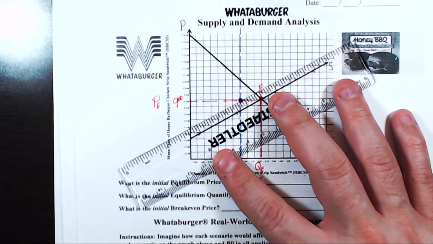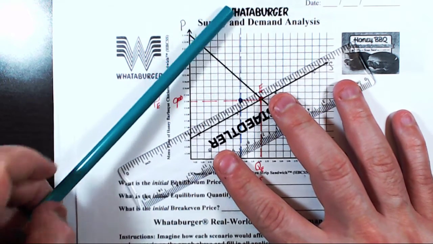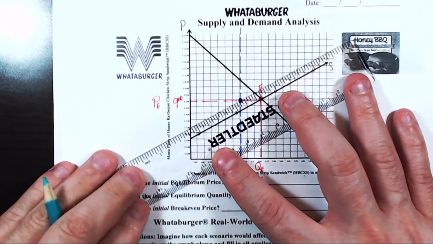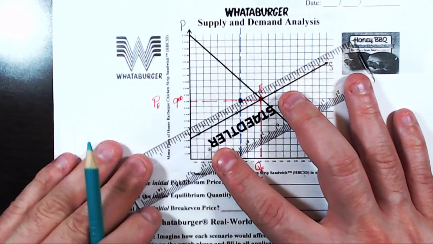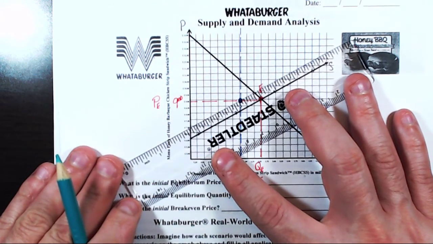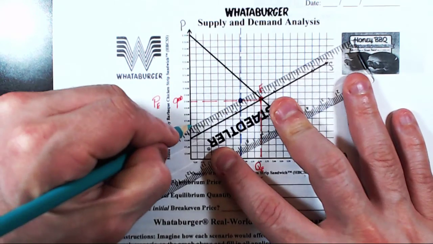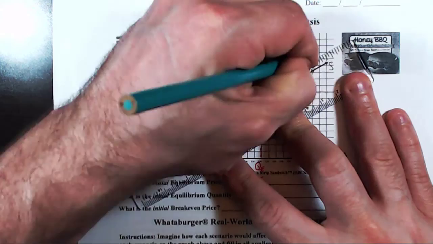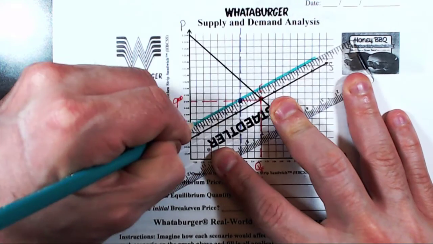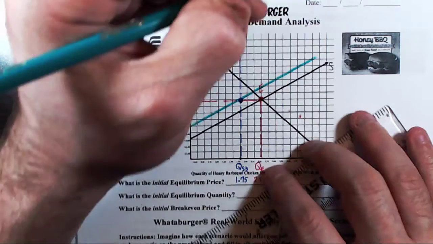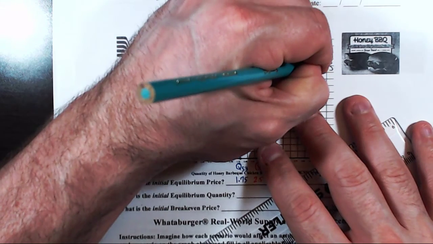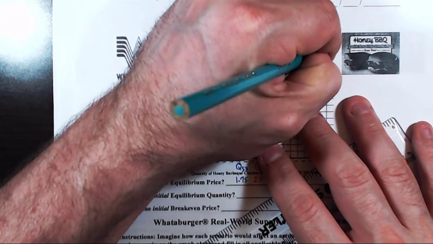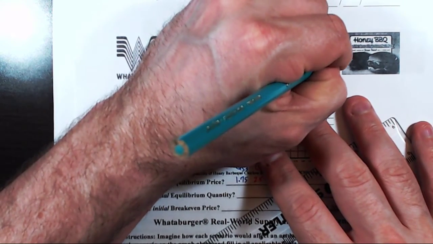So, just to keep varying the colors, I'll use this kind of blue-green color. And passing through that point, I'll draw a new supply line. Okay, right here. This is my new supply. So this is supply for scenario 3.